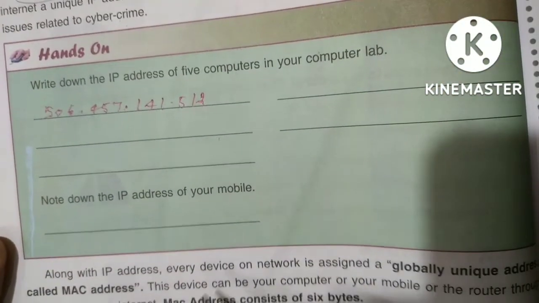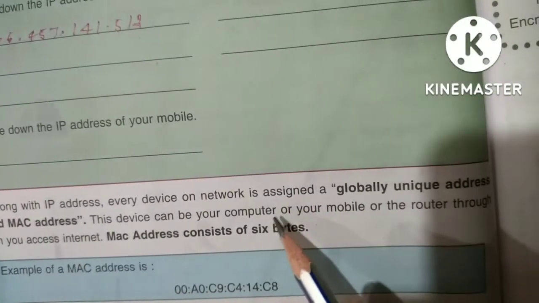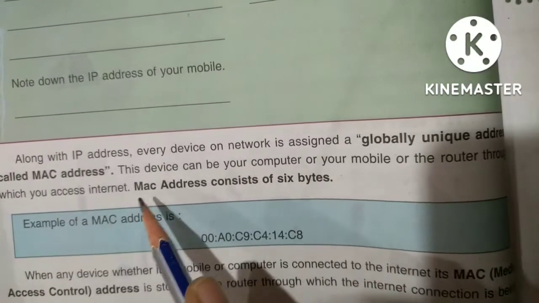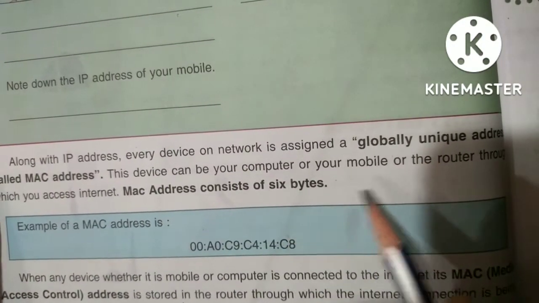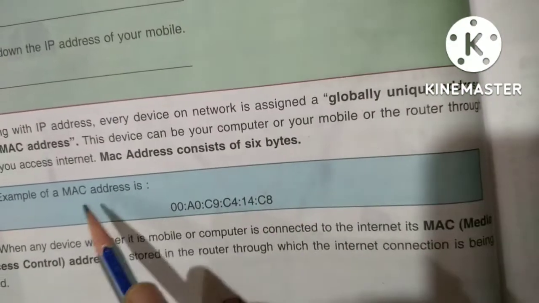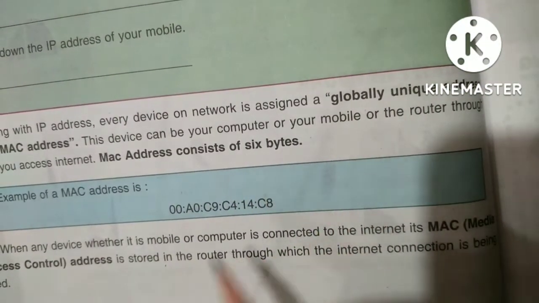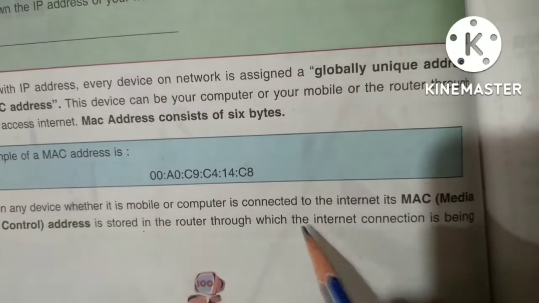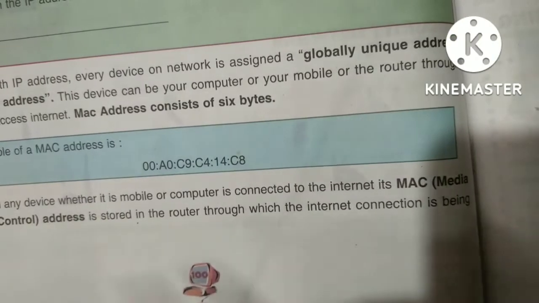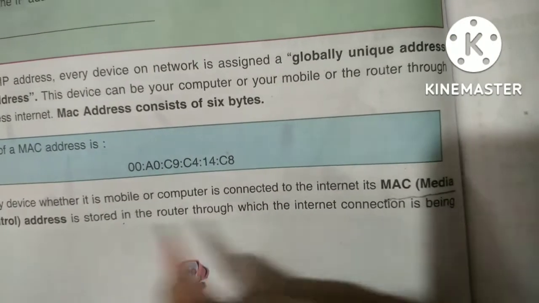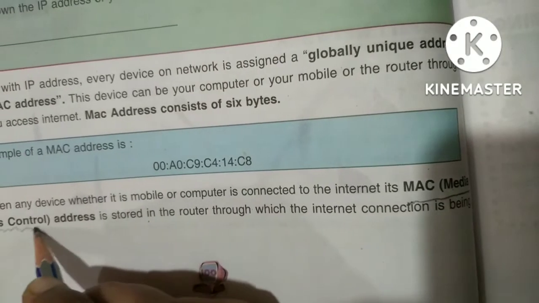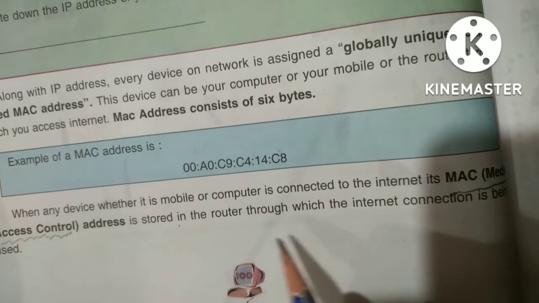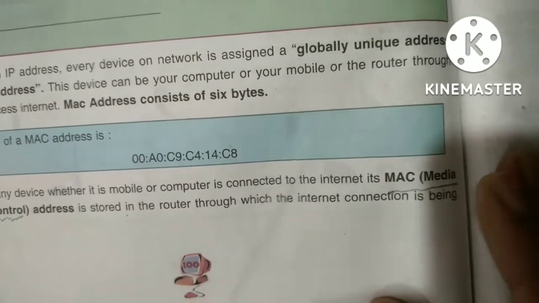Along with the IP address, every device on a network is assigned a globally unique address called the MAC address. This device can be your computer, your mobile, or the router through which you access the internet. A MAC address consists of 6 bytes. When any device, whether it is mobile or computer, is connected to the internet, its MAC address is stored in the router through which the internet connection is being used. The full form of MAC is media access control.